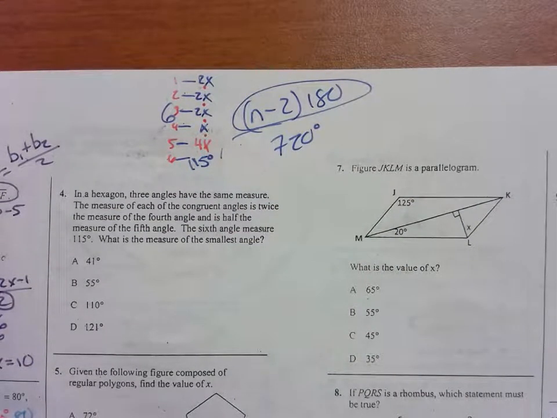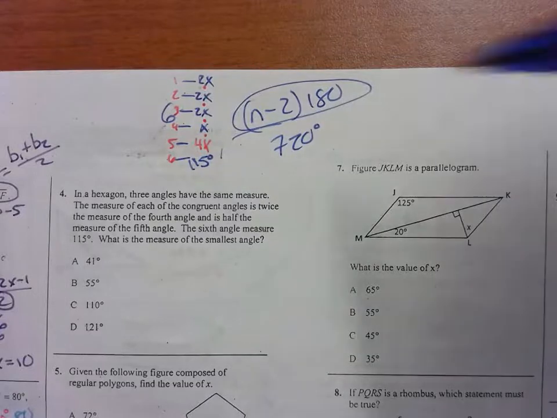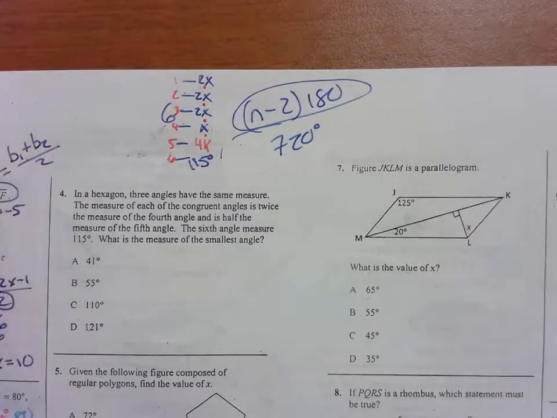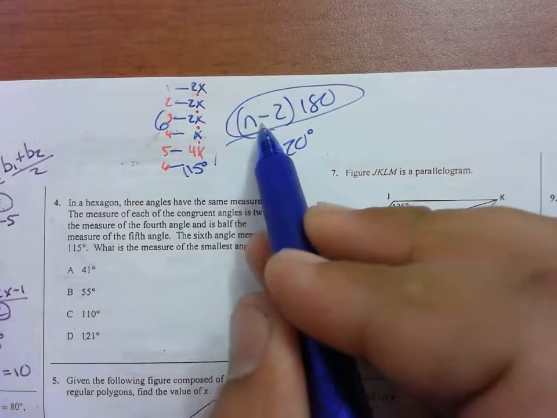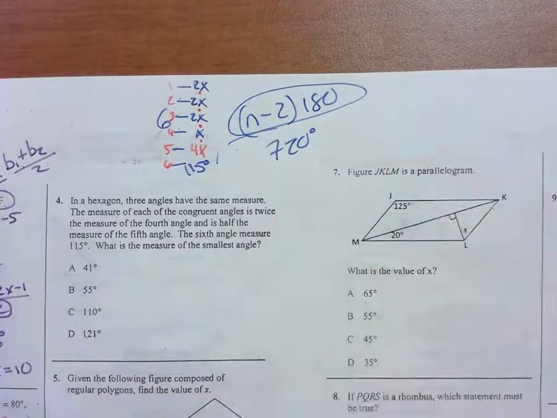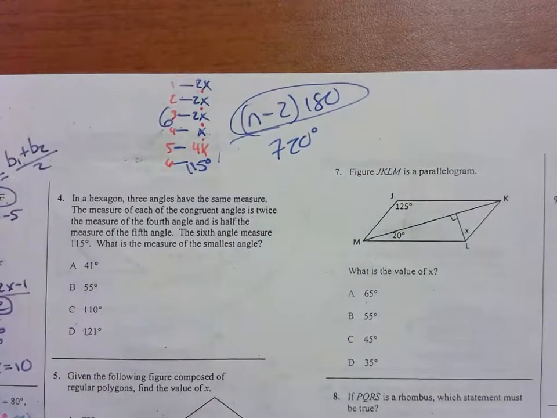Inside, there's your formula. Outside, it's always 360. For any polygon, you take the number of sides, subtract 2, and multiply by 180. Why is this 720? Because 720 divided by 2 is 360.